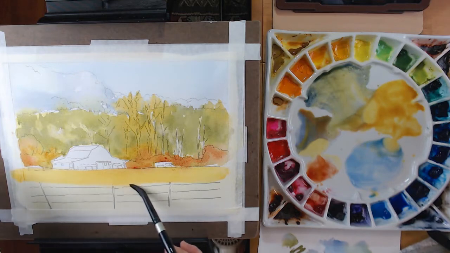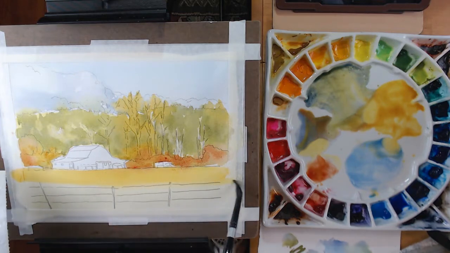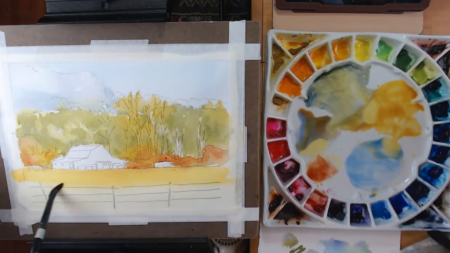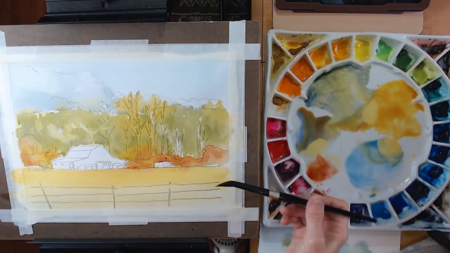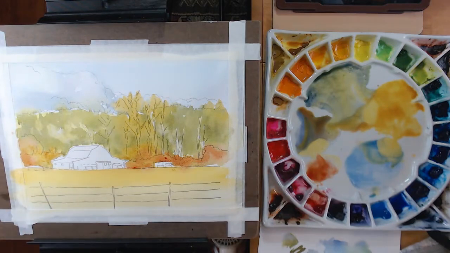Again, that foreground is like a stubble field there, just a goldy color for the most part. So I'm just going right through those fence lines down, creating something like that for now. And if some of this kind of flows down in there, there's nothing wrong with that, that's fine.